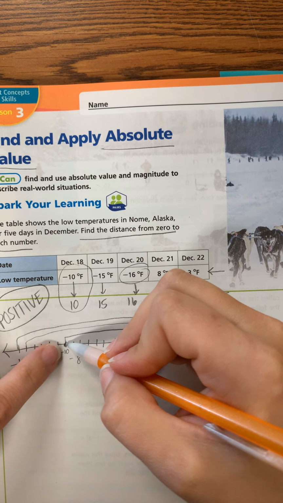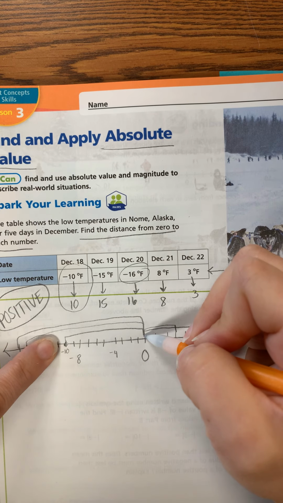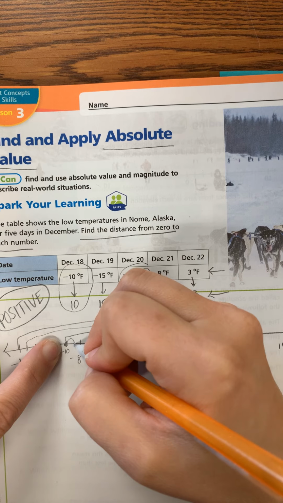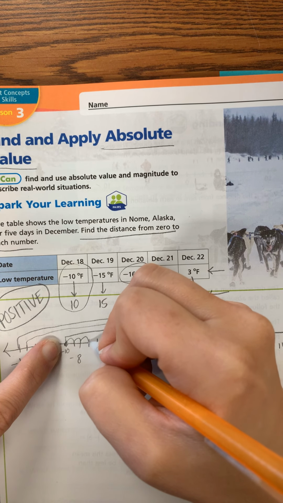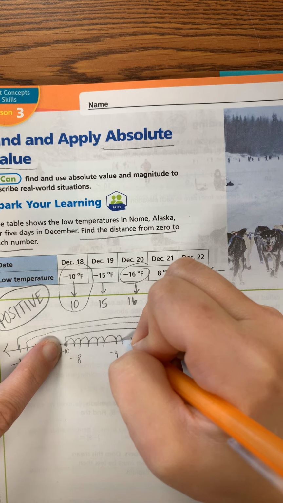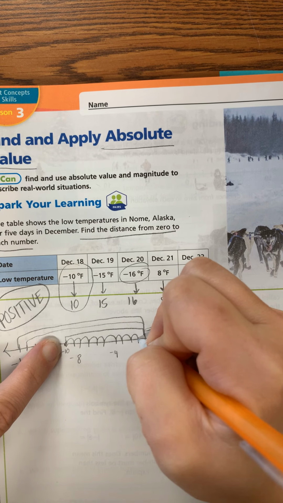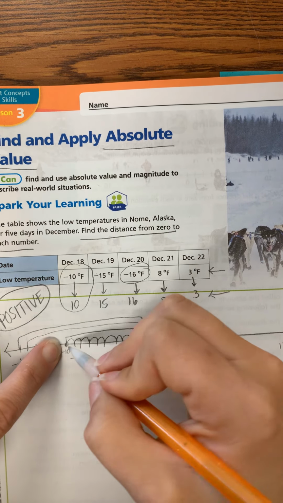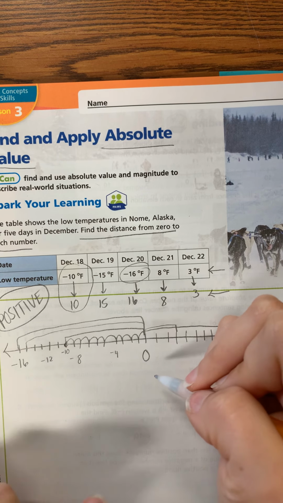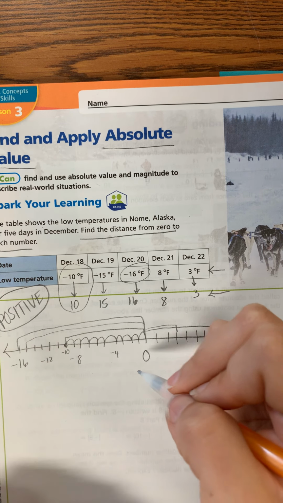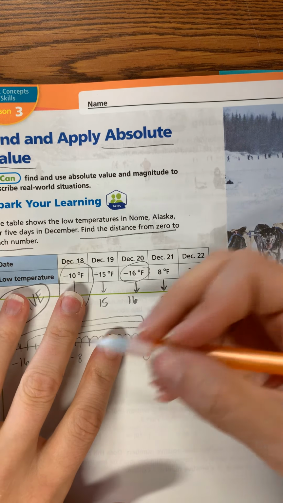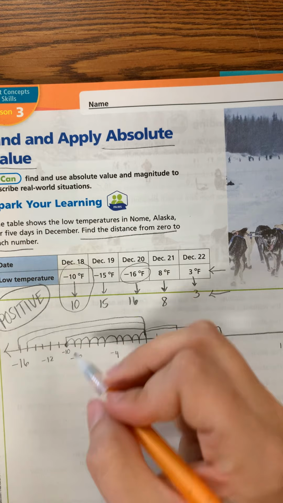If I count from negative 10 back to 0, I count each space, I should get 10. So I count it like this: 1, 2, 3, 4, 5, 6, 7, 8, 9, 10. Do you see how I counted those? I'm counting from one number to the next as one unit. It's not the lines on the number line, it's the space in between. Just how you would count like, oh, I worked today from 9 to 10, 10 to 11, 11 to 12. You're counting the actual amount, not the lines.